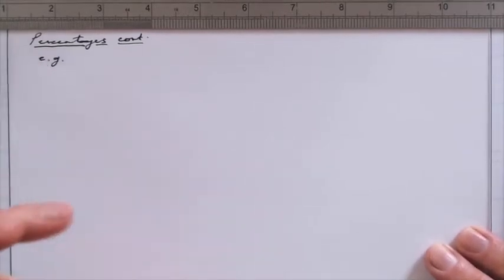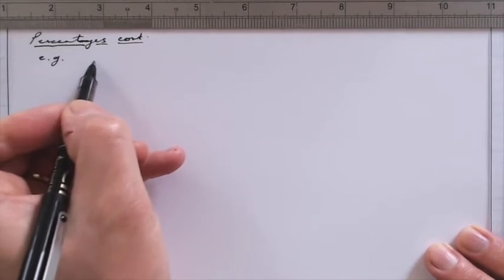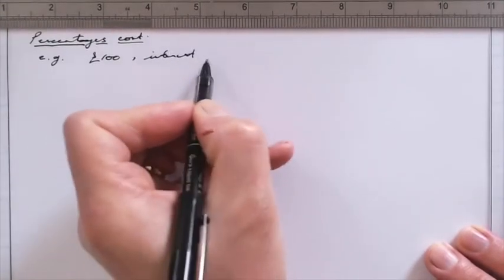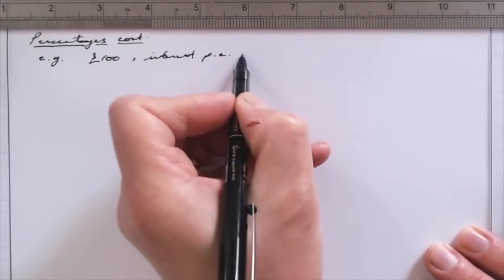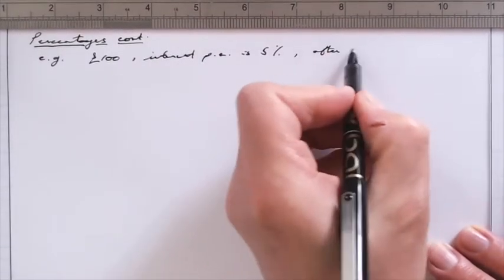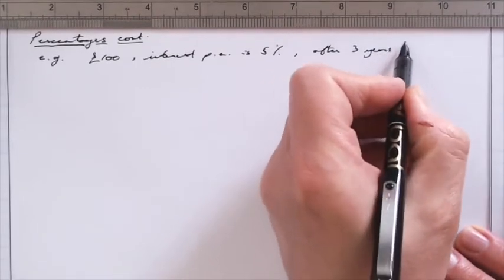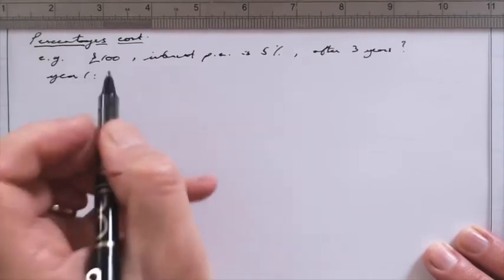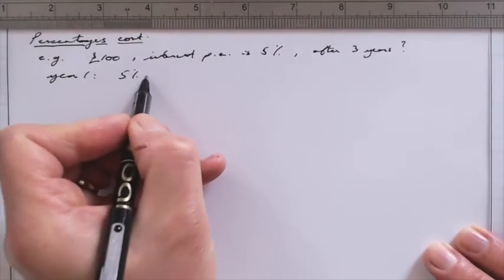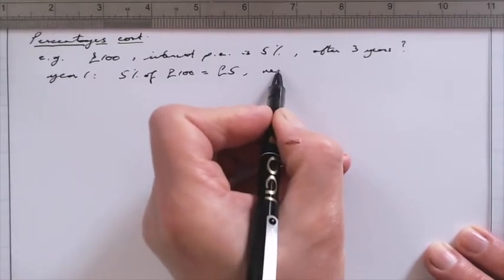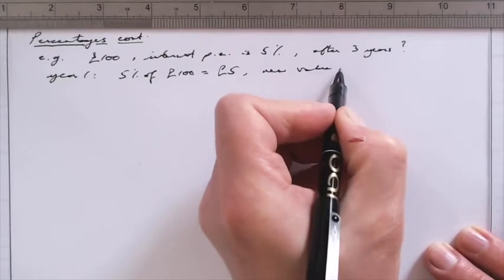So let's take an example, best done with an example of a bank account. And let's go back to that individual that had £100 in their account, and the interest rate per annum, so each year the interest is 5%. And let's see what happens after, let's say, 3 years. Well, we've already done the calculation for year 1. So in year 1, we worked out 5% of £100, and we found that to be £5. So the new value is £105.